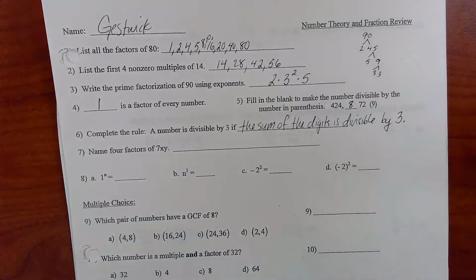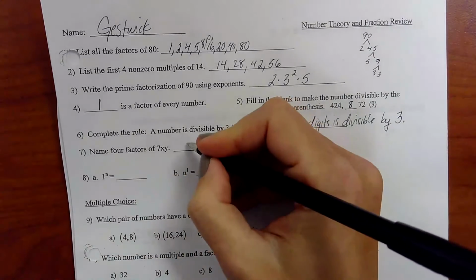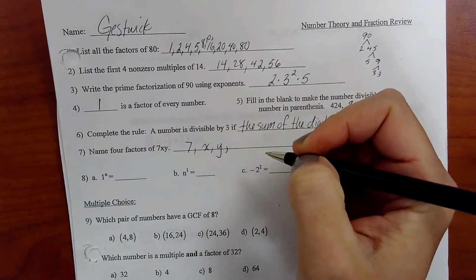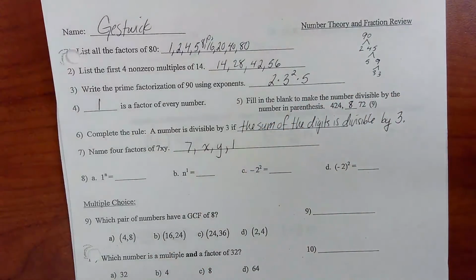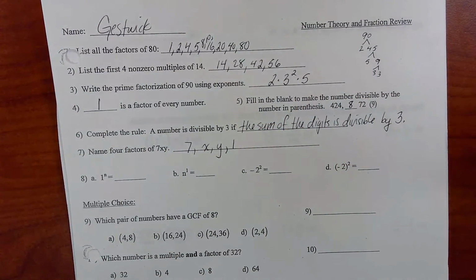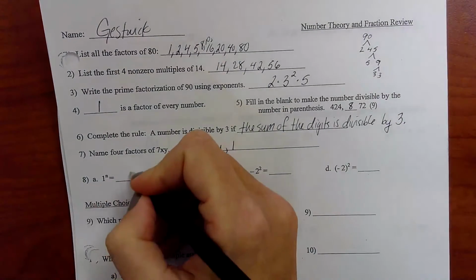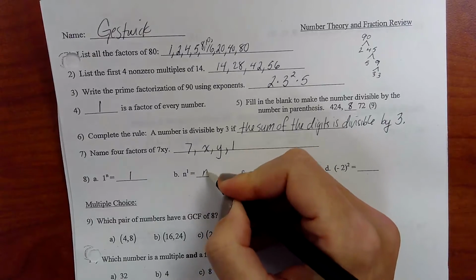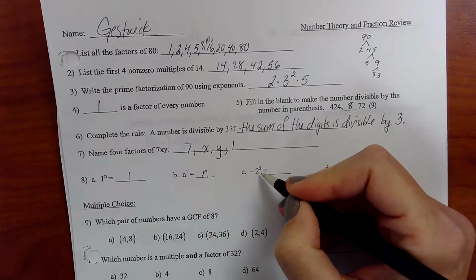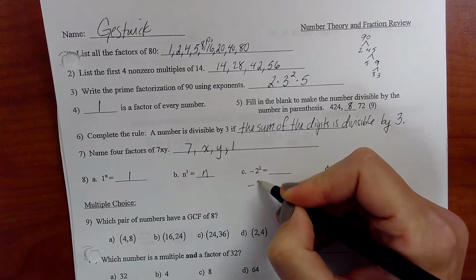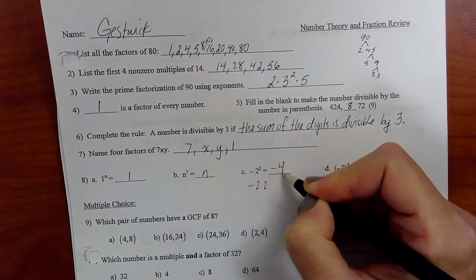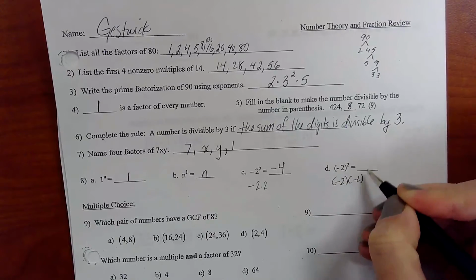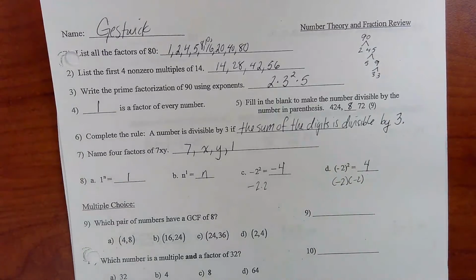Name 4 factors of 7xy. 7's a factor, x is a factor, y is a factor, and 1 is a factor. 1 to any power is 1. Anything, n to the first power is n. Okay, no parentheses, so this means negative 2 times 2. Yes parentheses, so this means negative 2 times negative 2, positive 4.